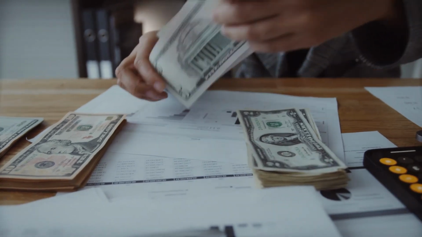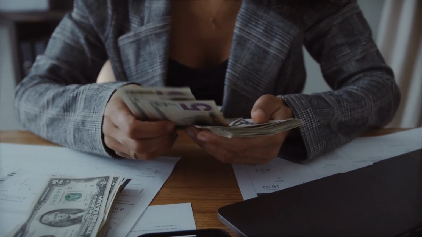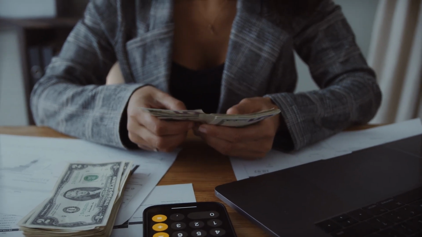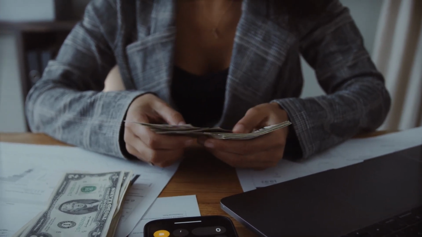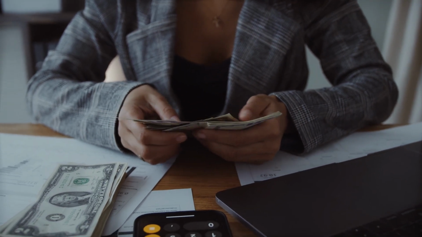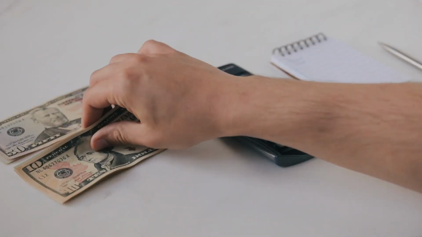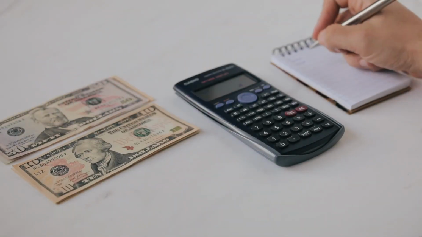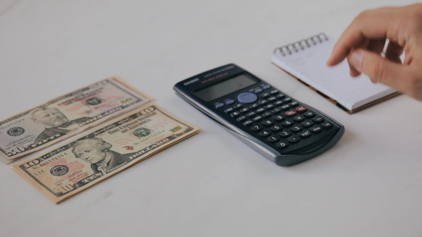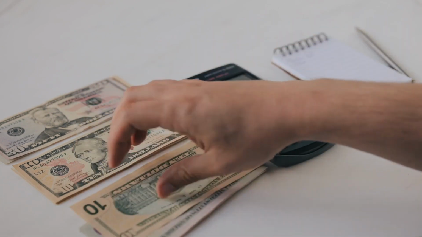Creating a new budget. Target specific areas of your spending to decrease. Set limits on discretionary spending in particular. Pick a set amount that you cannot go over each month and stick to it. It's fine to budget for discretionary spending. You can't live a life without any fun. However, setting a budget and sticking to it will help keep that spending in check.